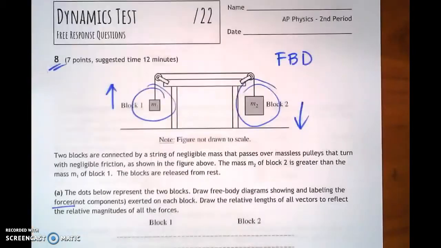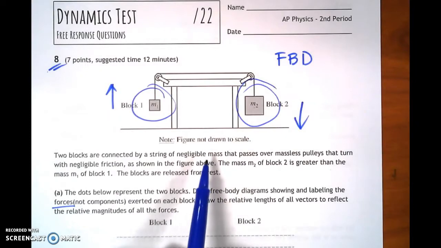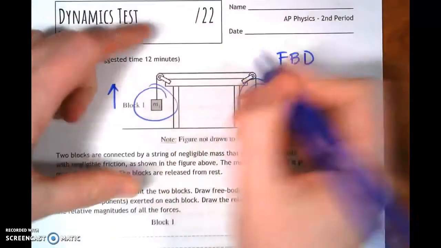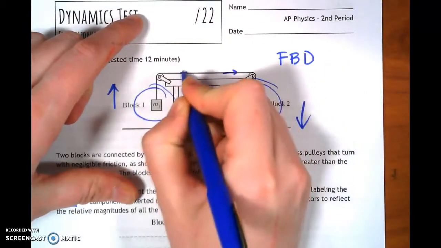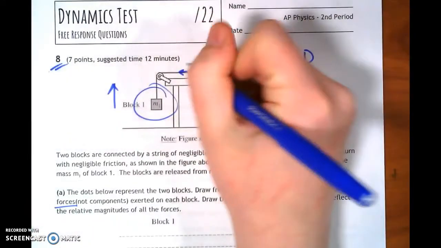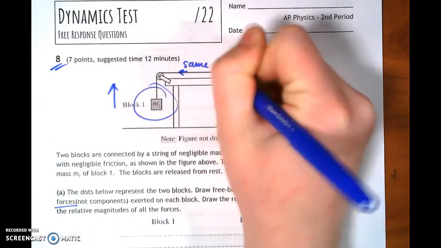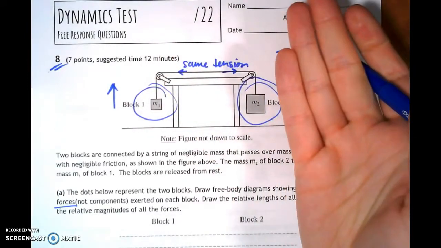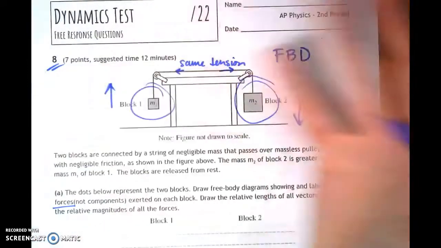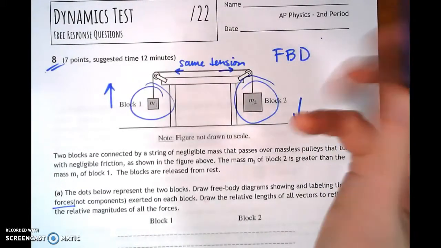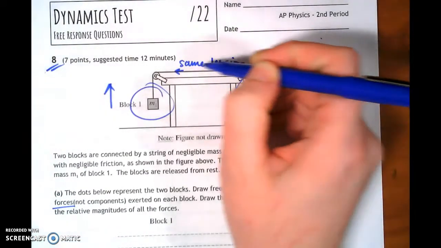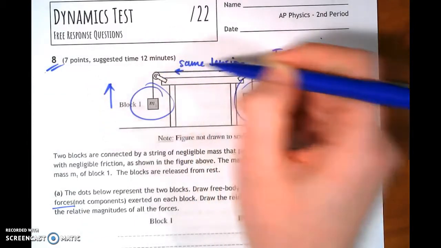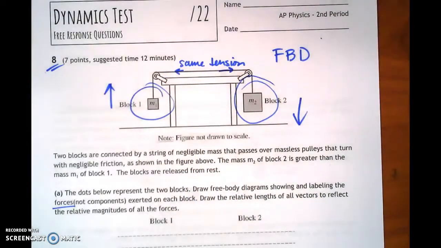Now I need to think about the tension. I want you to think about when I had two spring scales hooked together and I pulled on either end. There's some pull in either direction, but it is the same tension throughout the string. Otherwise, you could just lightly pick up one end of a tug-of-war rope and it would obliterate the team on the other side. It doesn't work that way. Throughout the entire rope, that force of the pull through that rope is the same.